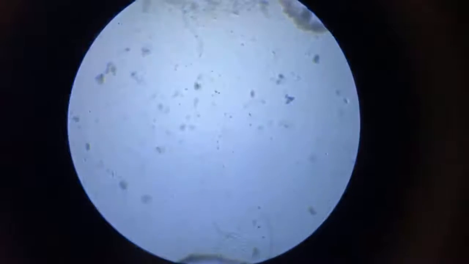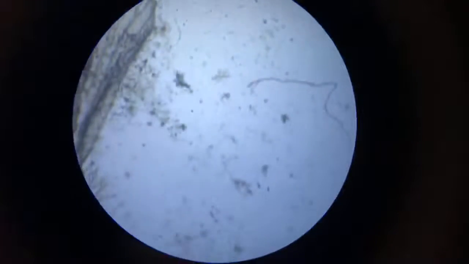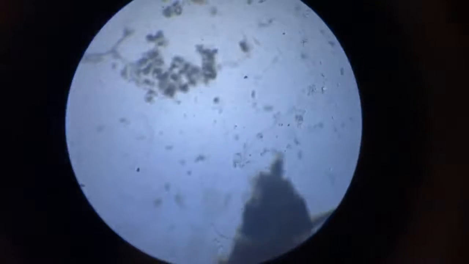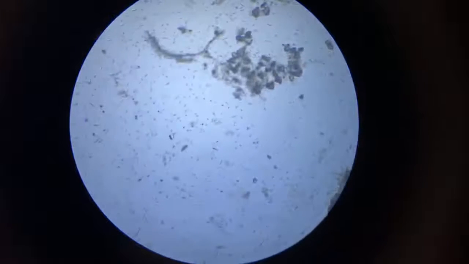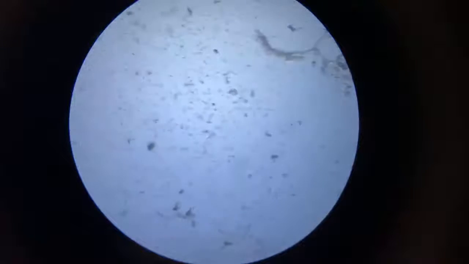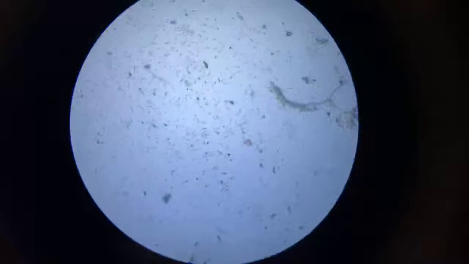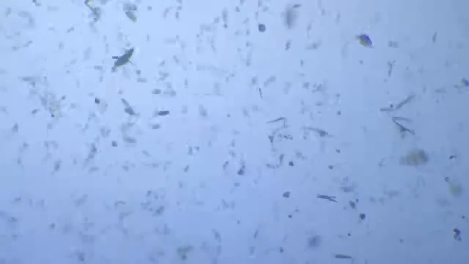Go back to a lower magnification and then we'll come to the... there's a lot of ciliates here. Go to higher magnification on this part.